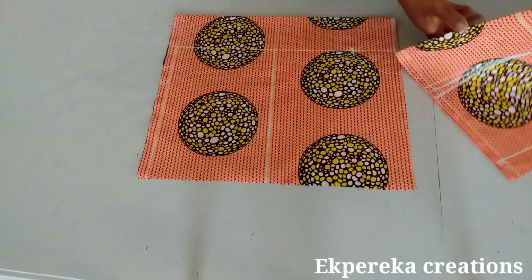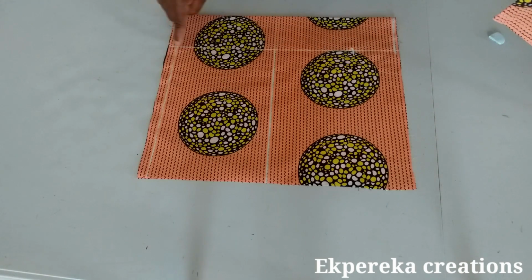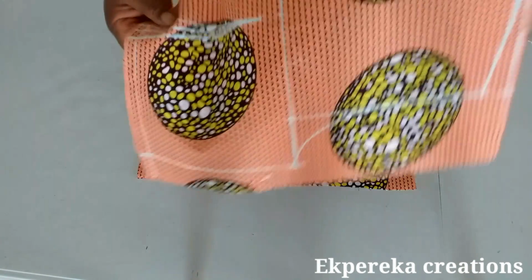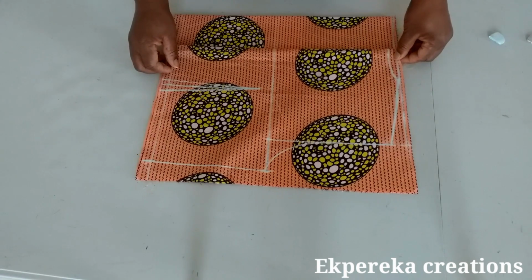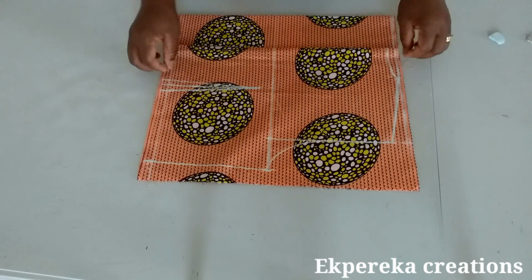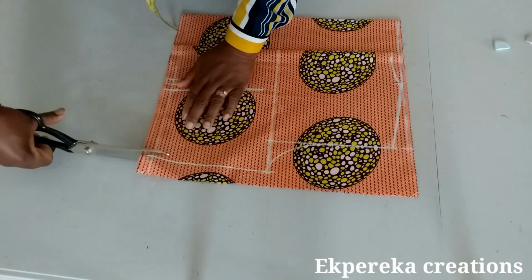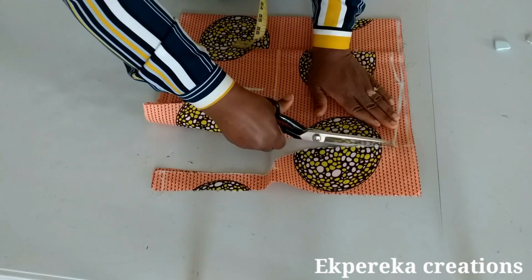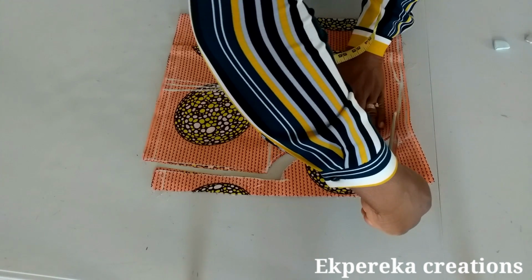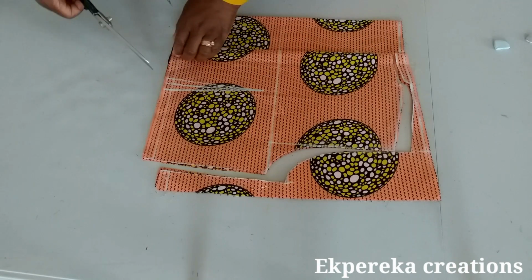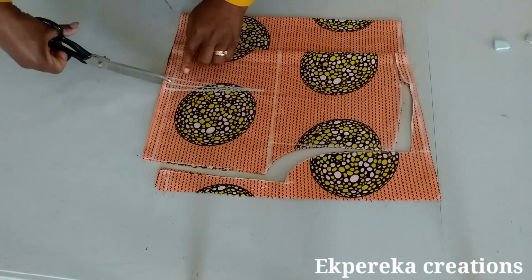This is for the back. I'll put it on this center front line. I will remove the back, but I will notch the dart, the center line.